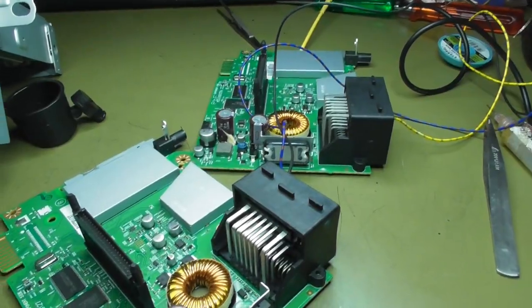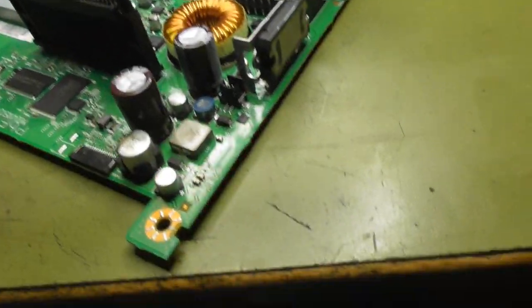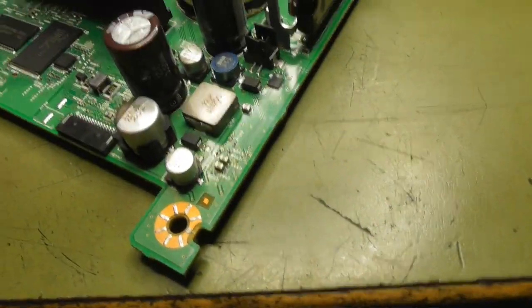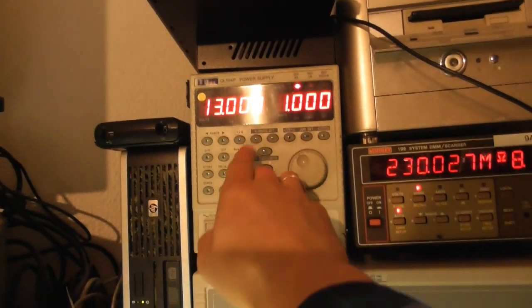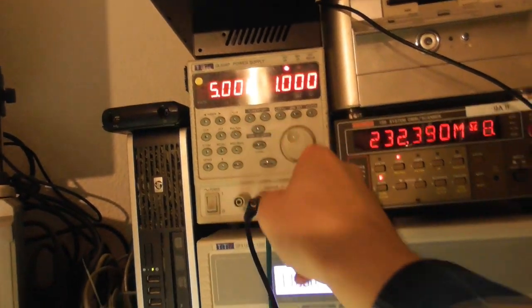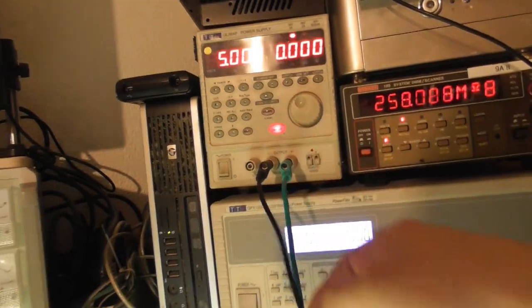What I want to do next, before I touch this driver here, I want to compare the current when I feed 5 volts with my lab power supply. I set to 5 volts. 1 amp is okay for now.